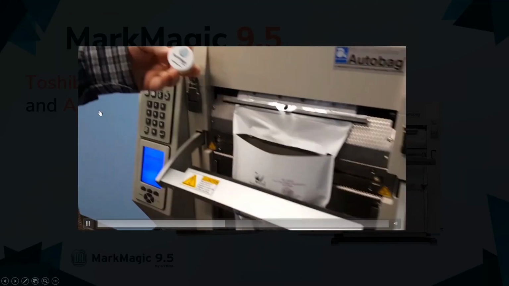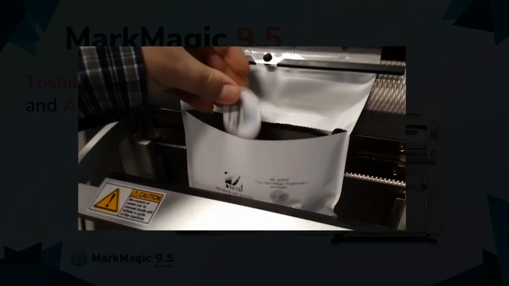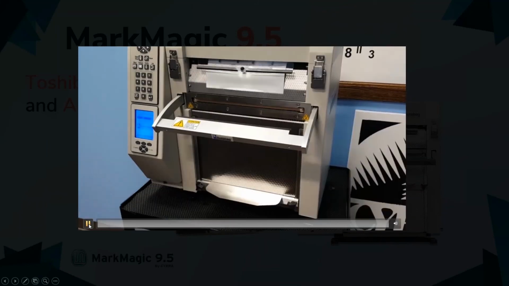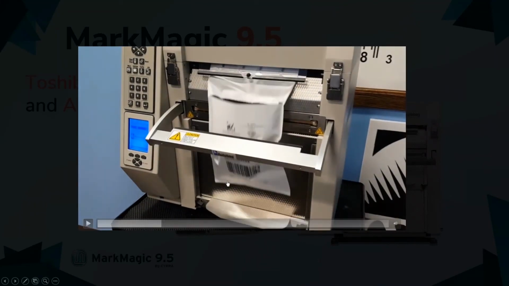There it is. It's puffer. That's a pop socket. Hits the bar and down it goes. Let's see it one more time. I could freeze frame it. This is good stuff. The MarkMagic printed on this bag.